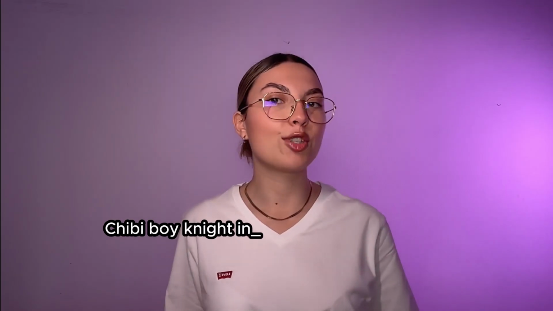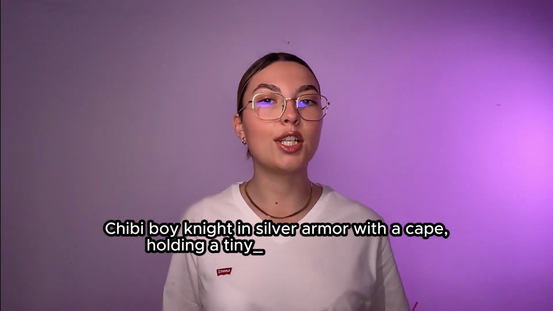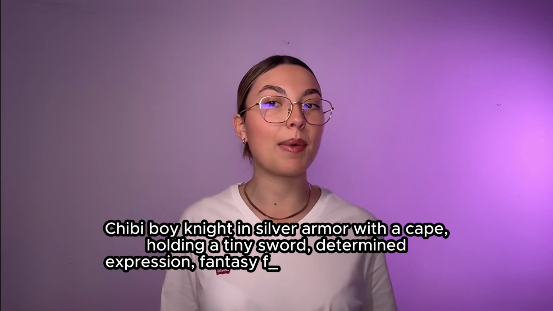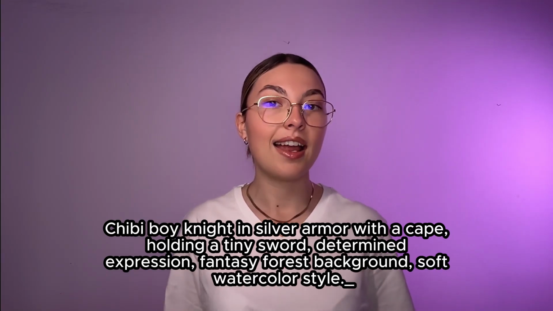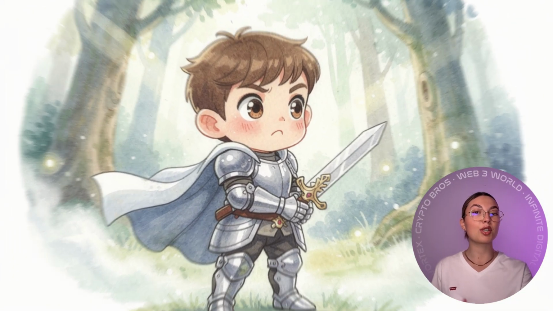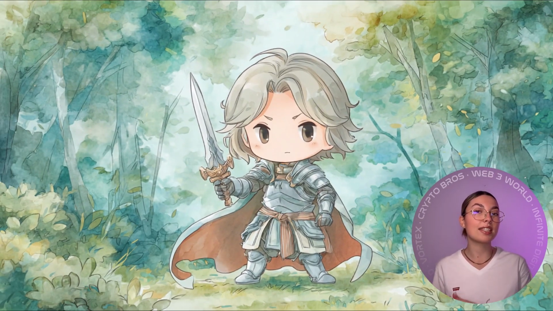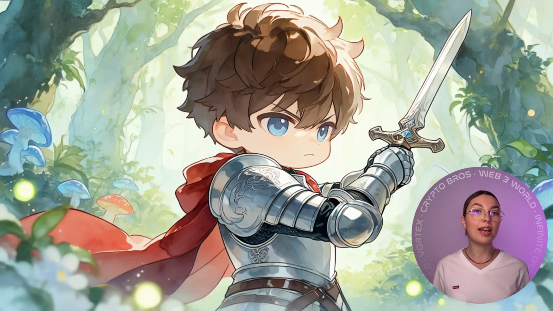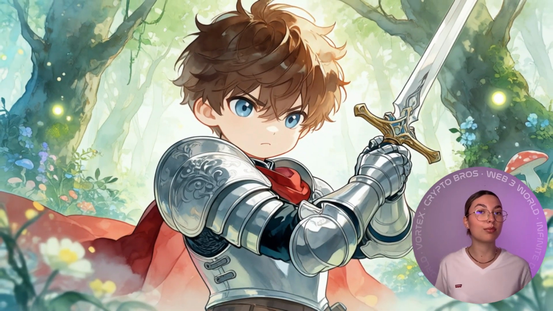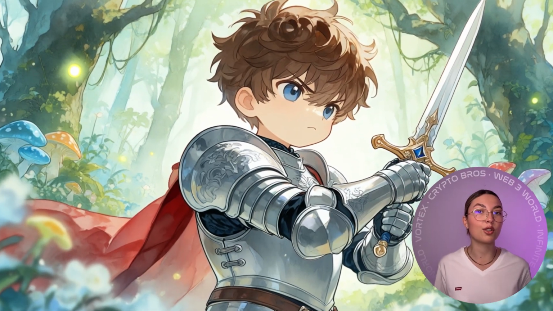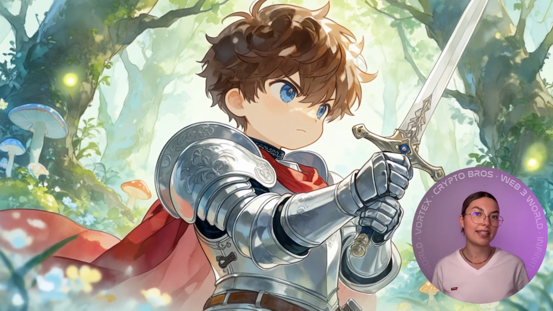I also ran a second test prompt to see how these tools handle variation. Chibi boy knight in silver armor with cape, holding a tiny sword, determined expression, fantasy forest background, soft watercolor style. Now this helps test male characters, different styles, and more detailed environments. Again, the general purpose tools produced decent images, but they often simplified the armor or lost some of the style direction. With Tsubaki 2, the armor details held up a lot better, and the overall look stayed closer to what you'd expect from chibi fantasy art.